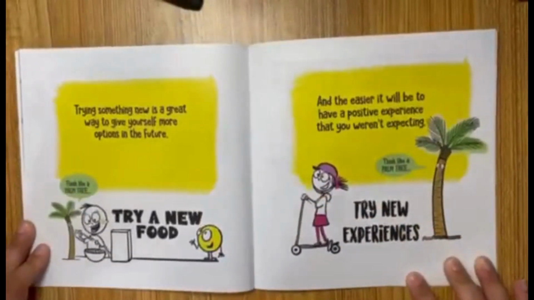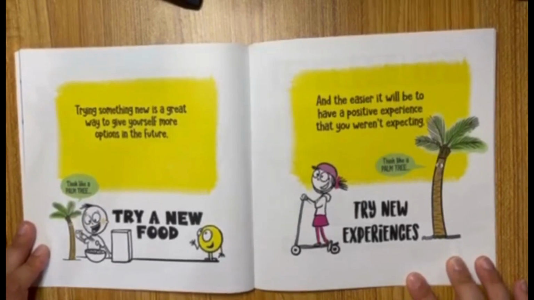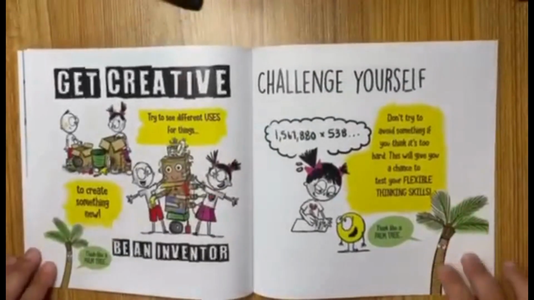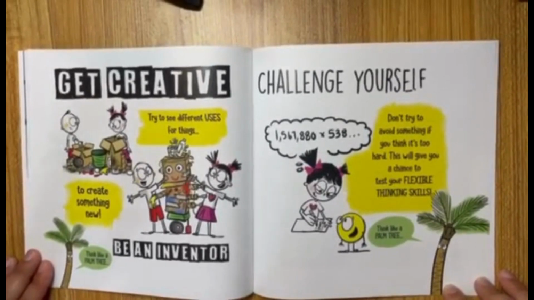Trying something new is a great way to give yourself more options in the future. Try a new food, and the easier it will be to have a positive experience that you weren't expecting. Think like a palm tree. Get creative. Try to see different uses for things. To create something new, be an inventor. Challenge yourself. Try not to avoid something if you think it's too hard. This will give you a chance to test your flexible thinking skills. Think like a palm tree.